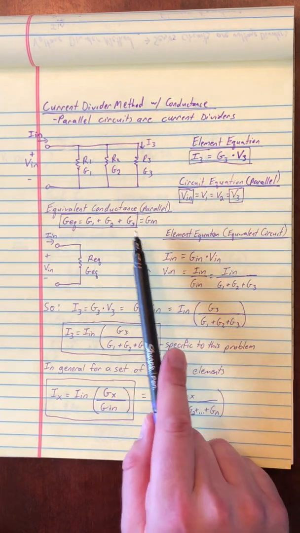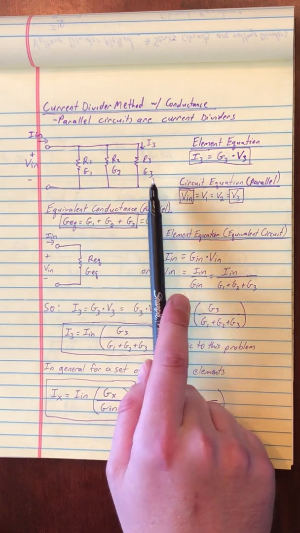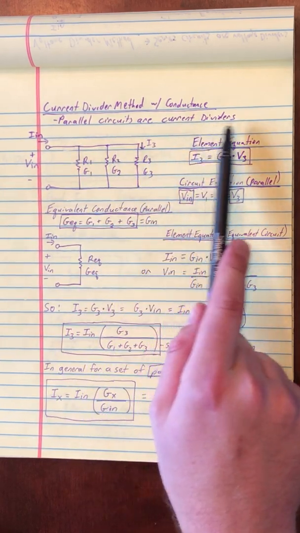So current divider works a similar way, except that when we talk about current divider, we're not interested as much in the resistances because we're in a parallel circuit. We're interested in the conductances. So first off, parallel circuits are current dividers.